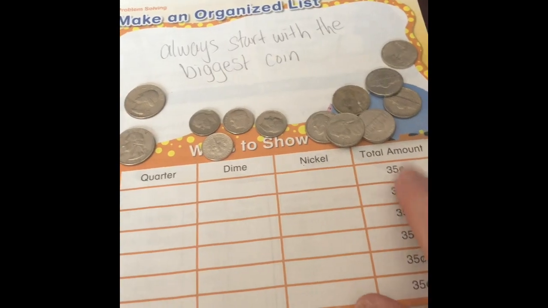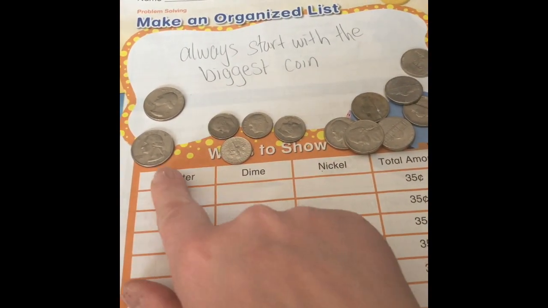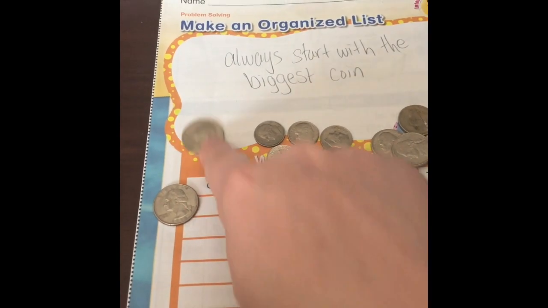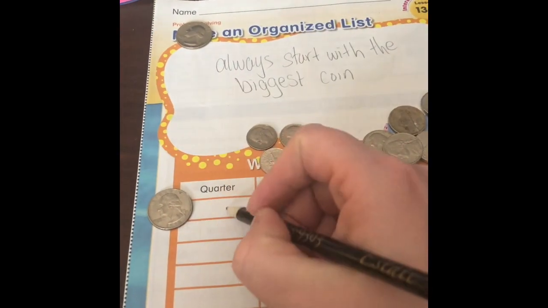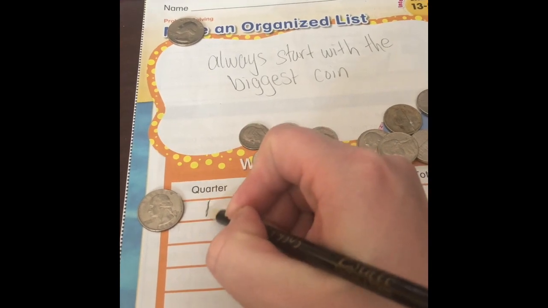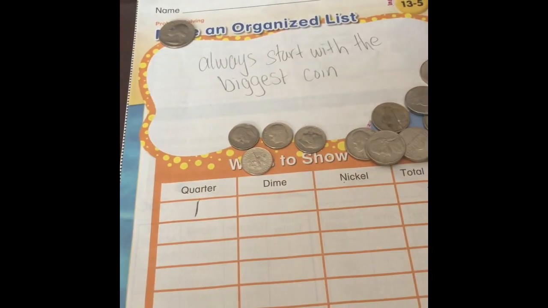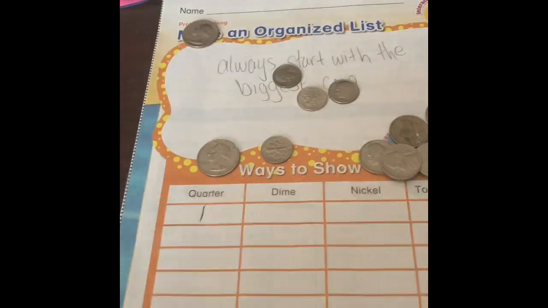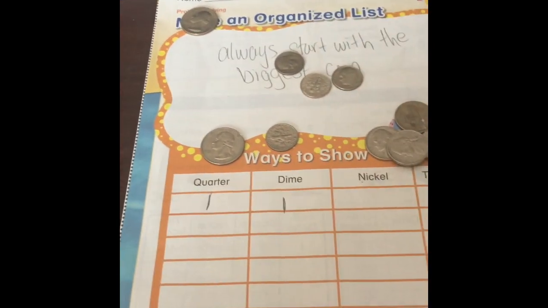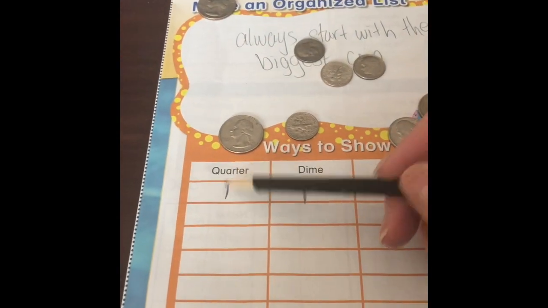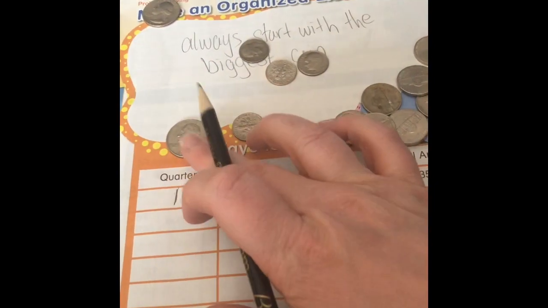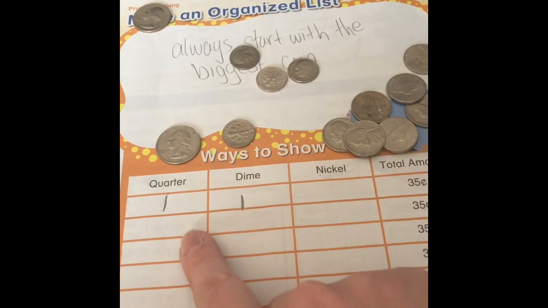So if I'm looking to make 35 cents, I start with quarters. I know I can use 1 quarter. I cannot use 2 because I'll be above. I'll be at 50 cents. So I can't use that. So I can use 1 quarter and I'm at 25 cents. Now, can I use a dime? If I do 25 and a dime, I'm at 35 cents. And we use tally marks to keep track of how many we use. We use 1 quarter, 1 dime. I have 35 cents. So now, can I use quarters again?